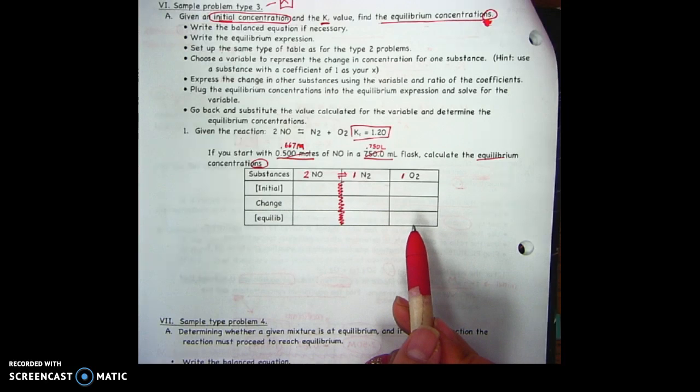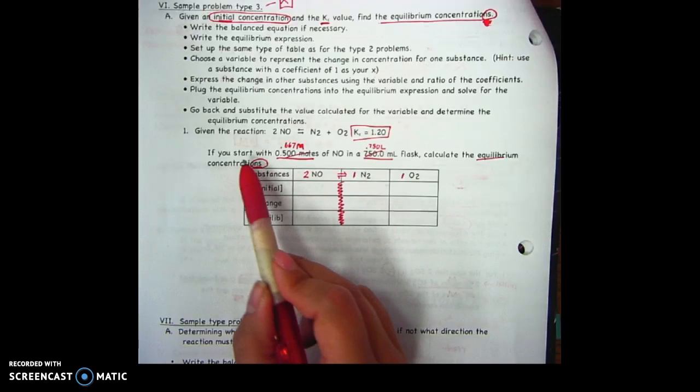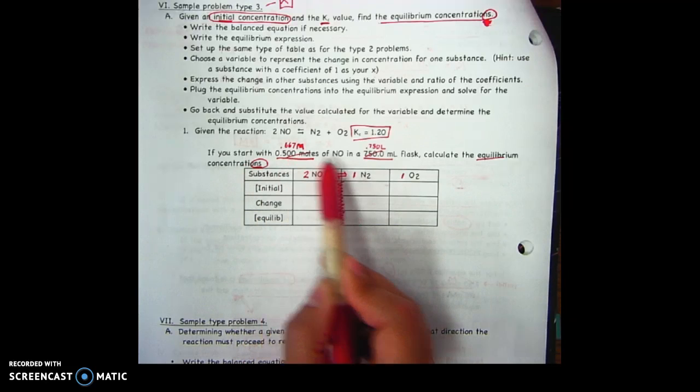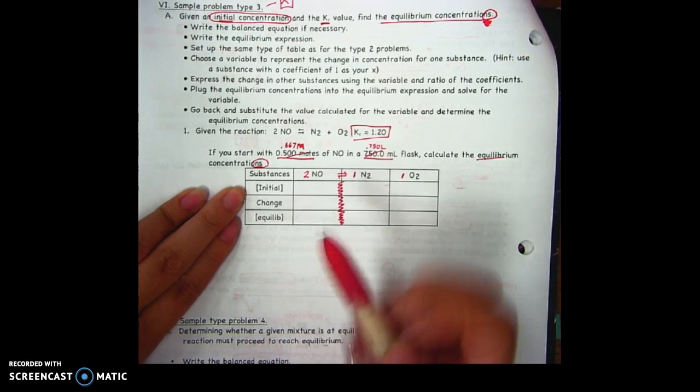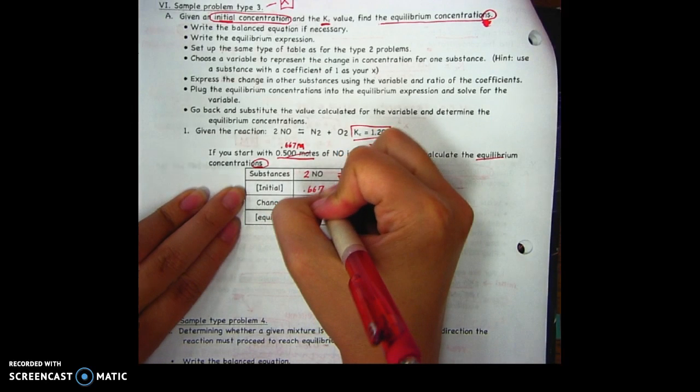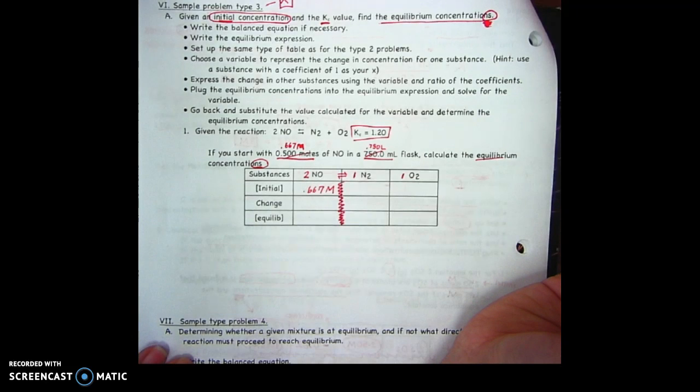Okay, so we're going to plug in what I can. I start with 0.667 moles of NO, right? So I know that has to be initial. And it's molarity, right? And it says calculate the equilibrium concentration. So you use this number, you don't have anything else to put in, right?